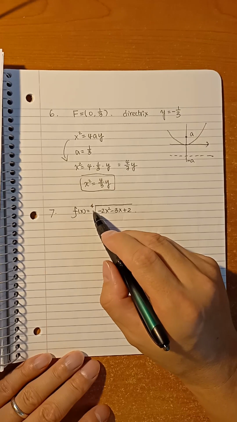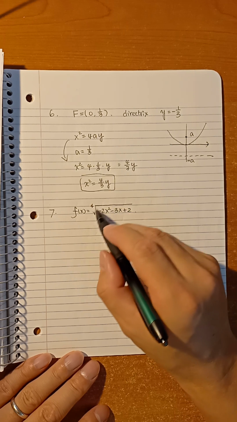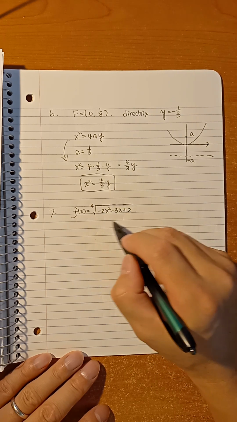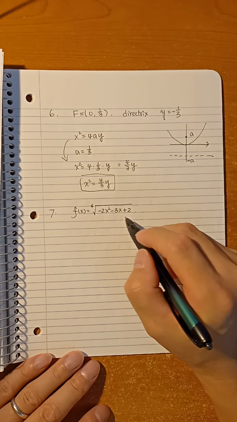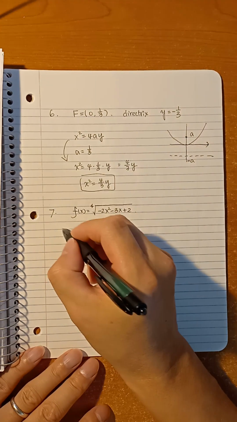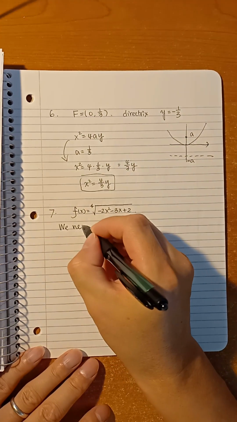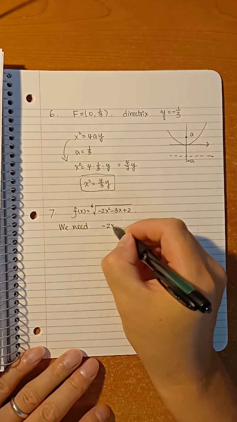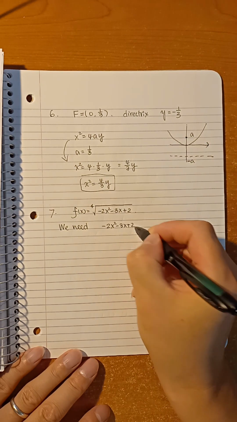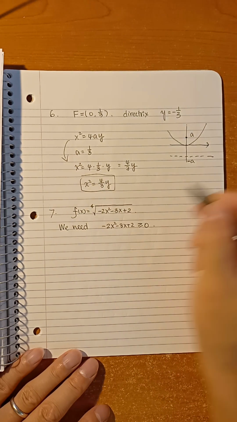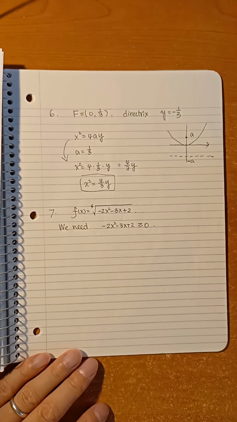Fourth root, square root, sixth root, all the even root functions require the input under the root to be greater than or equal to 0. So we require negative 2x squared minus 3x plus 2 greater than or equal to 0.